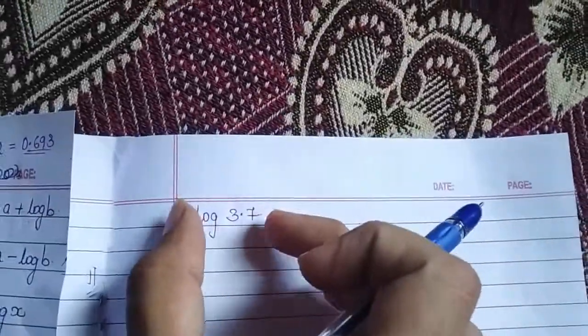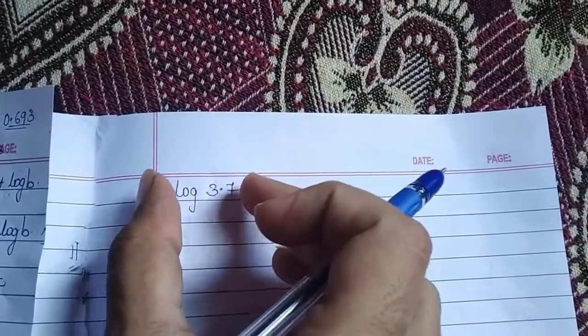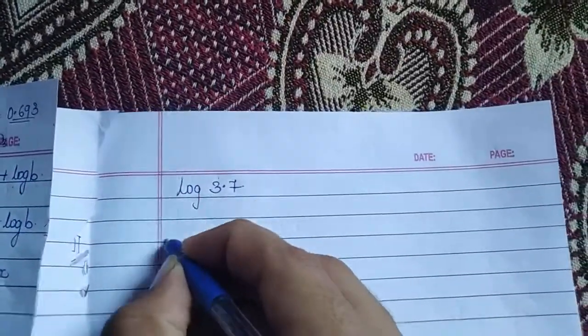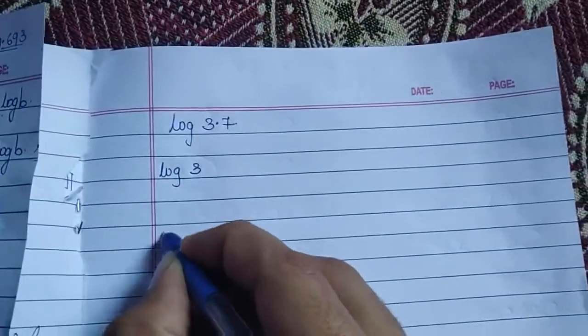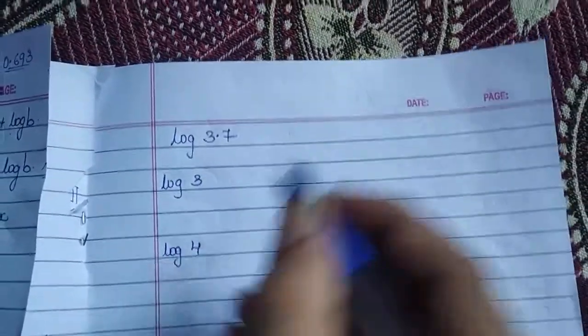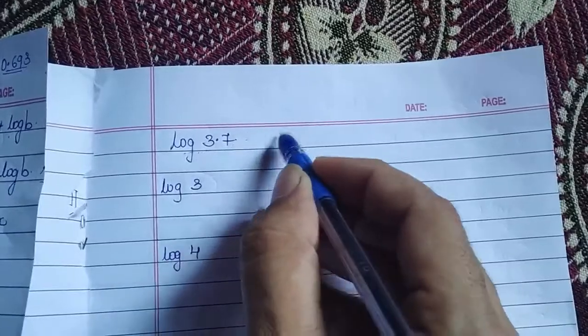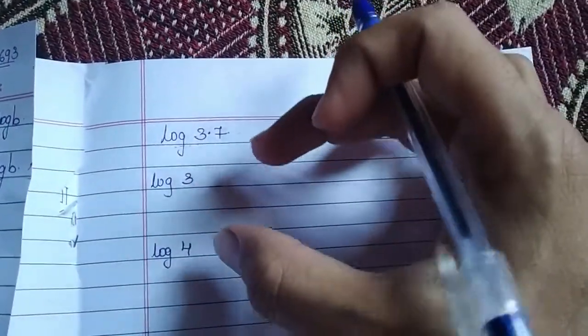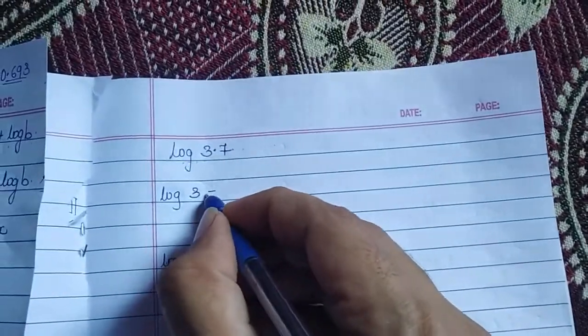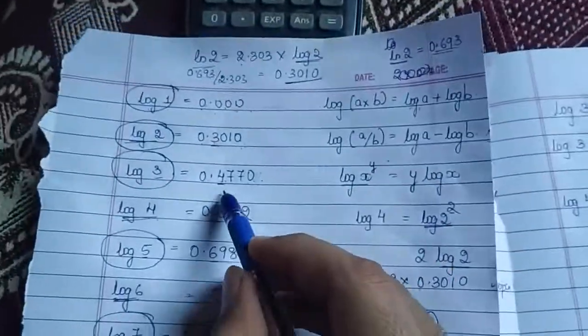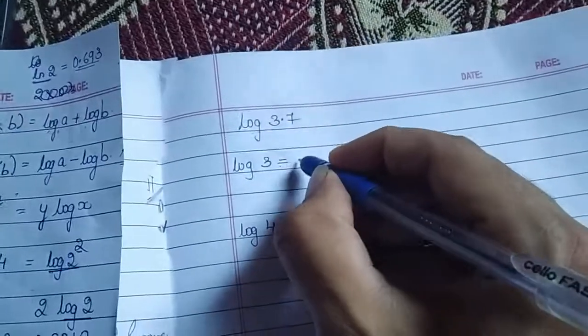When I see this number, the first thing that comes to our mind is that whatever this value is, it has to lie between the log 3 value and the log 4 value. I know log 3, which I have calculated, and I have got the value as how much?